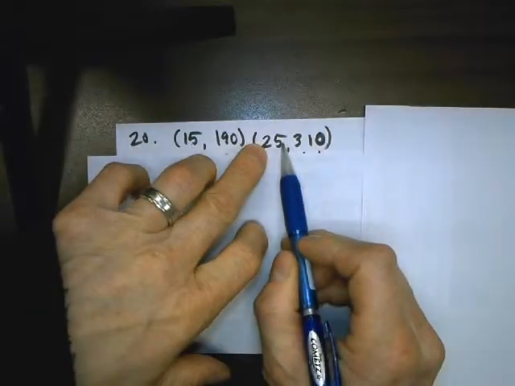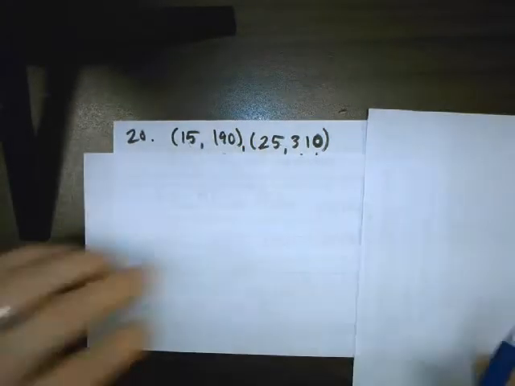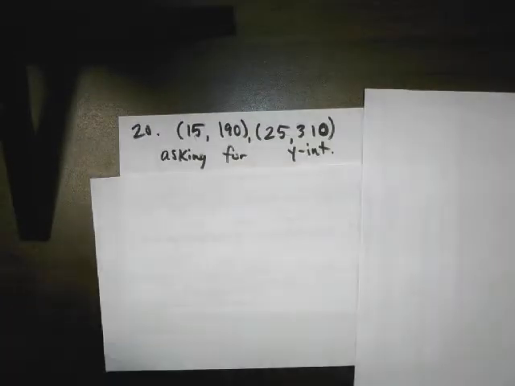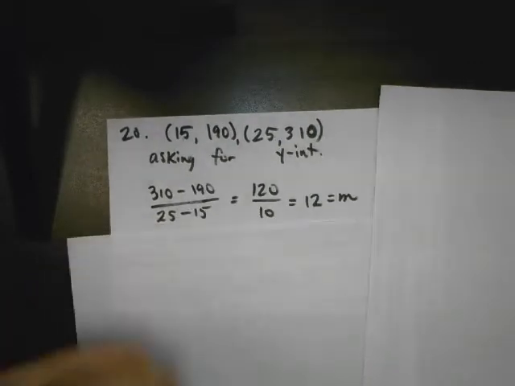Okay, it says 15 minutes, the height of the water is 190 inches. The water is 310 inches after 25 minutes. Again, time is always x, so put the 25 first, not the 310 first. Now that we have a set of points, we know how to write the equation. But in the end, they tell us how high was the water when we started. In other words, they're asking us to find the y-intercept. So all I got to do is find the slope first, subtract those, find the slope.